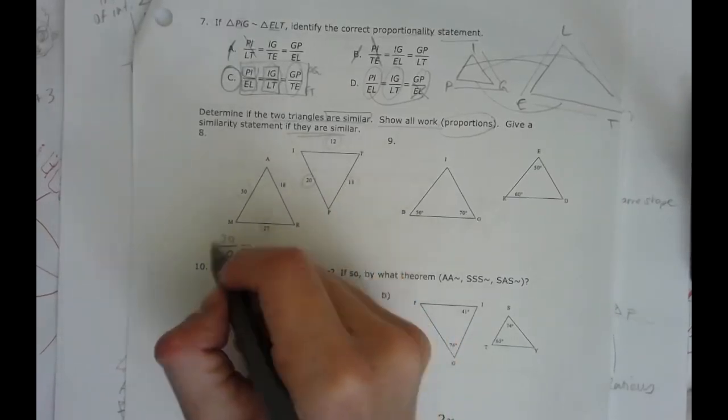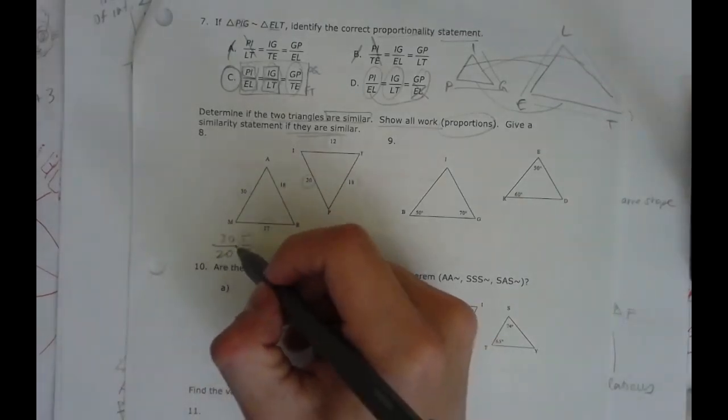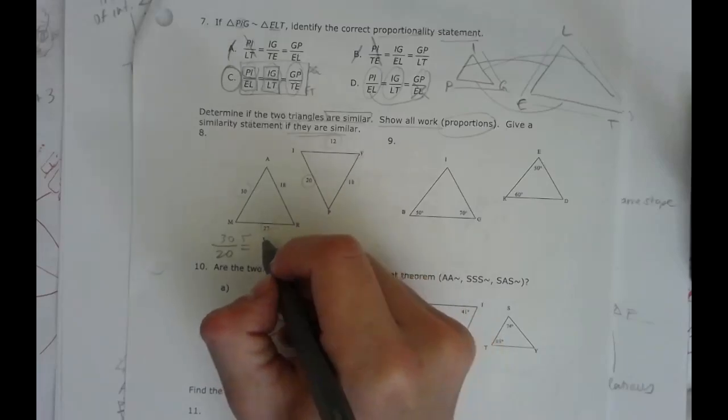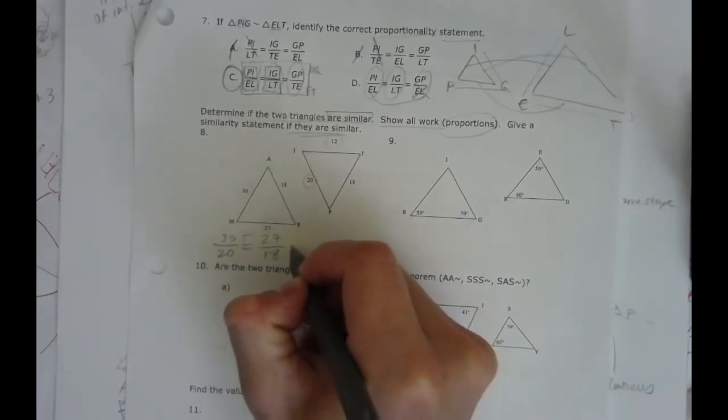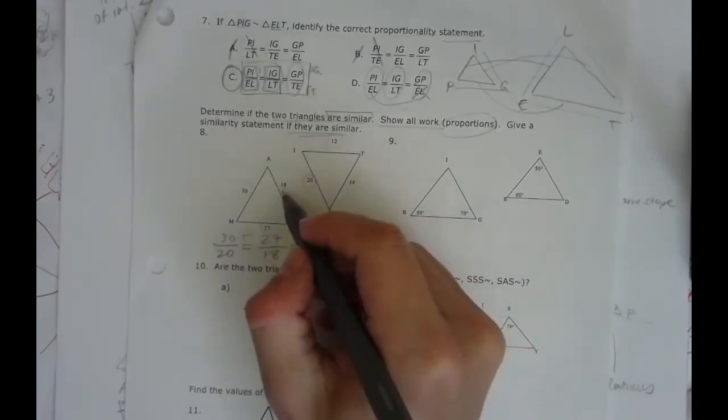Is that equal? Really, I'm writing equal, but I'm just testing to see if it's equal. Is 30 over 20 equal to 27 over 18? And is that equal to 18 over 12?